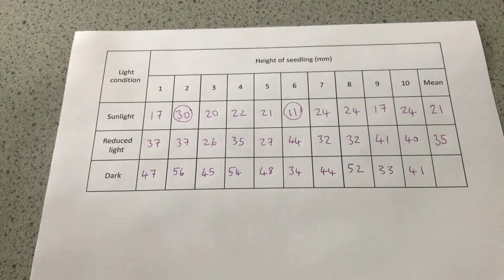Last one then, let's have a look at the range. So we've got a 33 and a 34, and we go all the way up to 56, and we've got a 54. I'm going to leave those results as they are, not identify any anomalies.